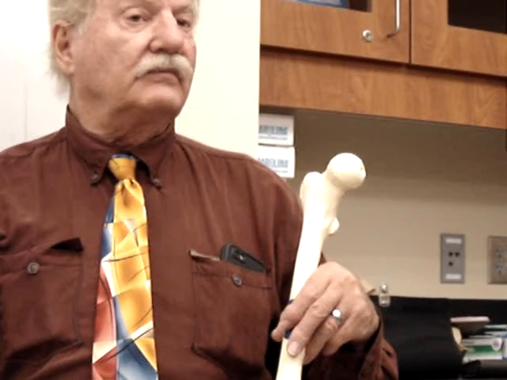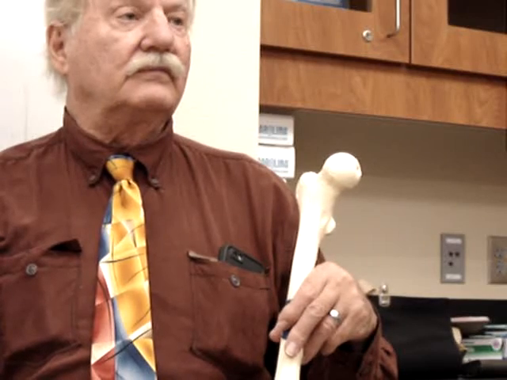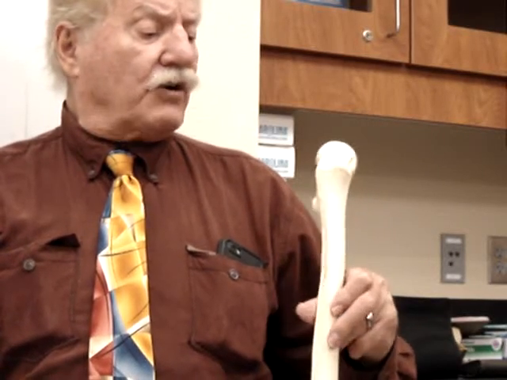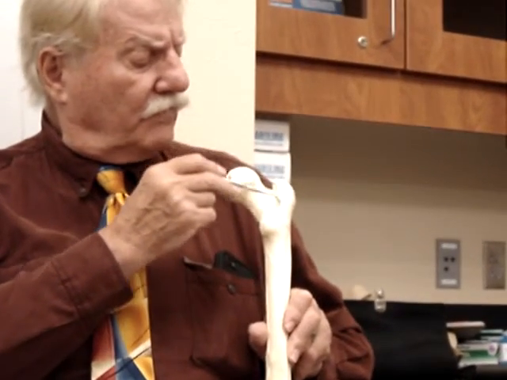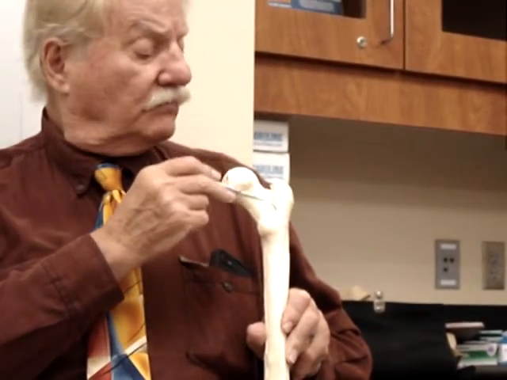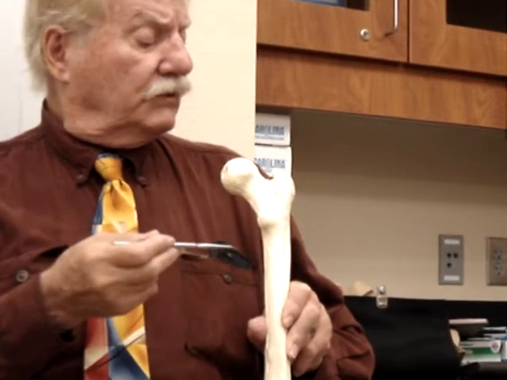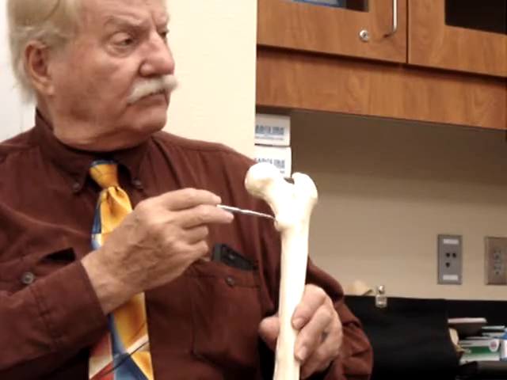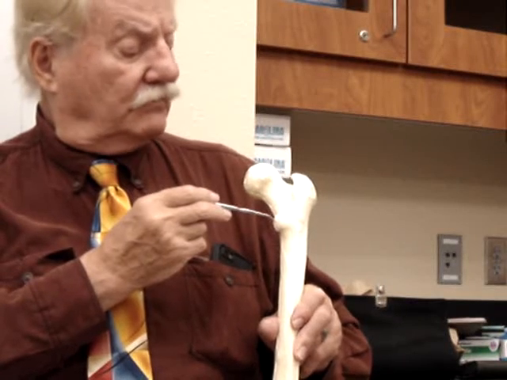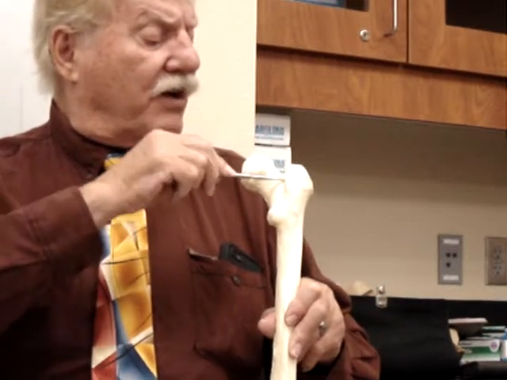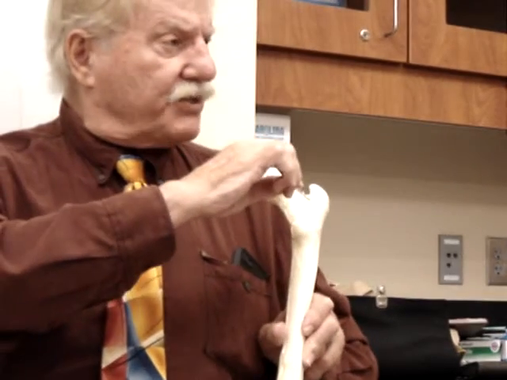You can see it on a real bone though. Intertrochanteric crest though is quite visible. Lesser trochanter. Trochanteric fossa. That trochanteric fossa is this little depression back up in there.